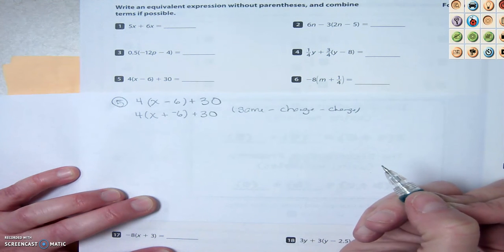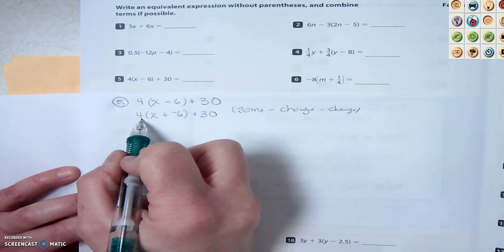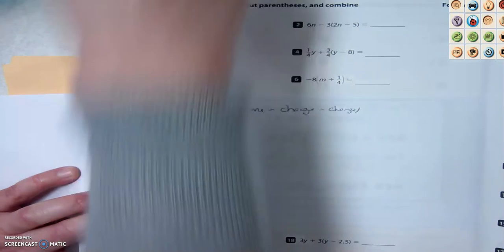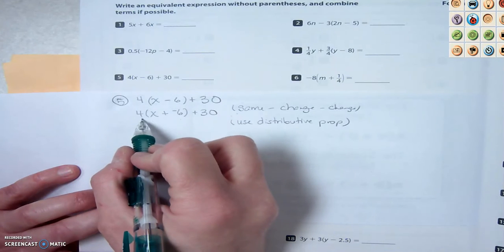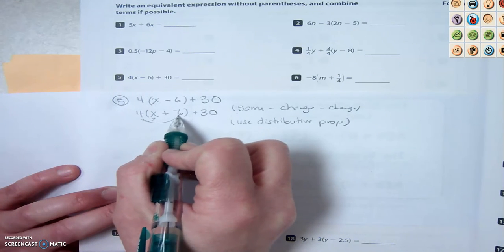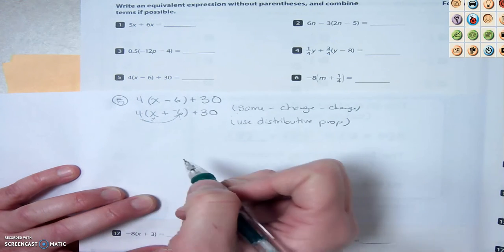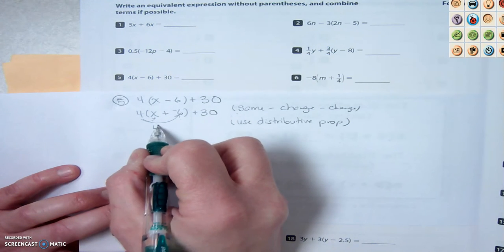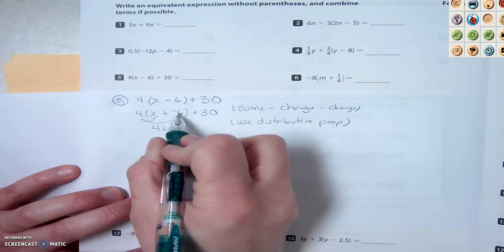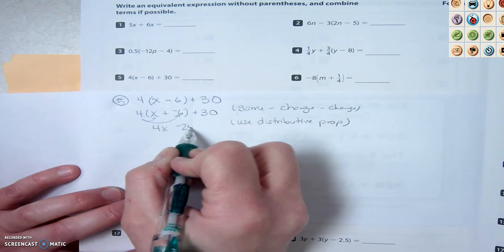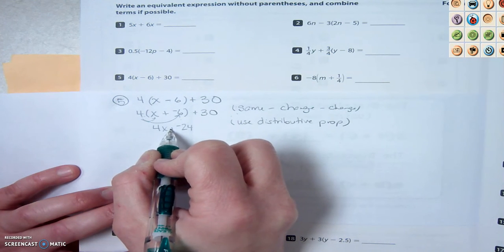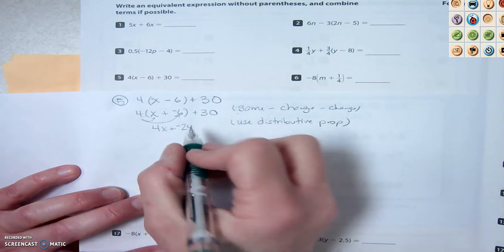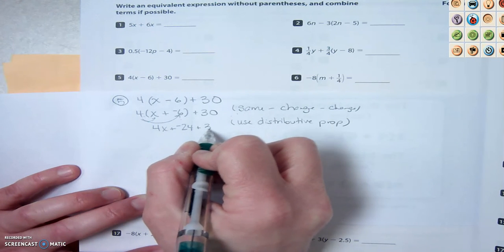Then the next thing I'm going to do is I'm going to see that I have to multiply 4 times this quantity, so I'm going to use the distributive property. So that would be 4 times x and 4 times -6. That's why I wanted to change subtract to add, and the other number to its opposite. 4 times x is 4x. 4 times -6 is -24. And I can bring that addition sign down, or I can just see this as subtracting 24. But I need to copy that 30. It's still there. I can't lose it.